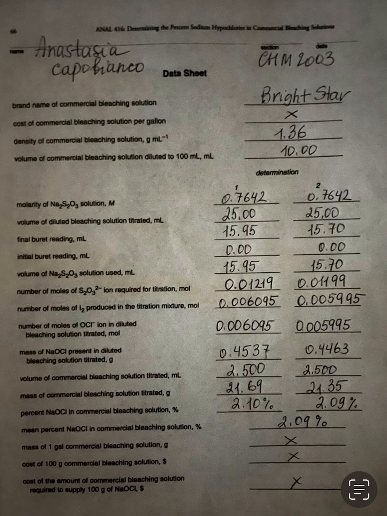In order to find the number of moles of thiosulfate ions, we multiply our molarity by the volume of thiosulfate solution titrated, in liters, not milliliters, in liters.